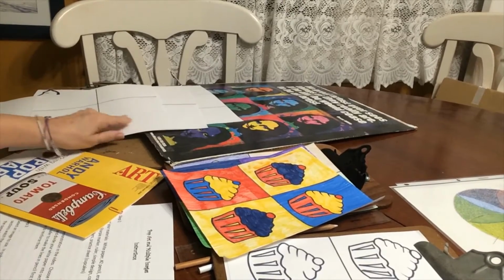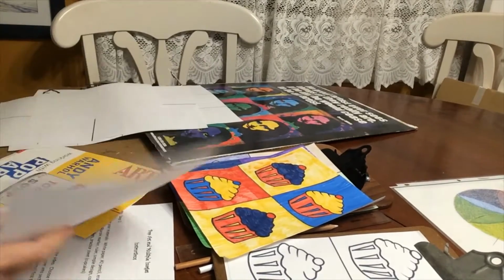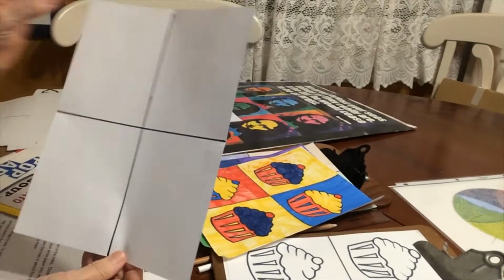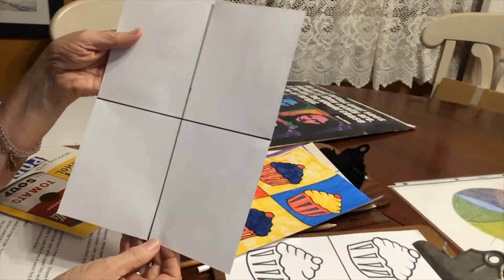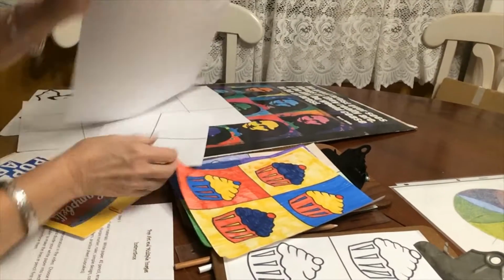Now, if you didn't get the sheets from the library and you're working with computer paper, basically the same idea. You can divide your paper any way that you like. Now, let me use this one so it's a little bit bigger, you can see it.